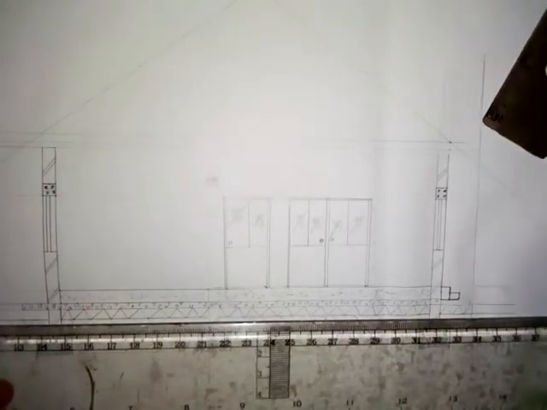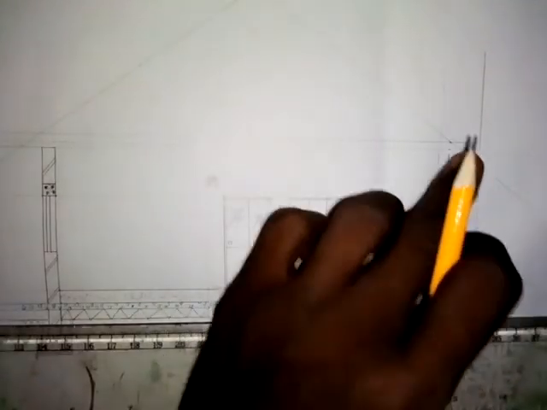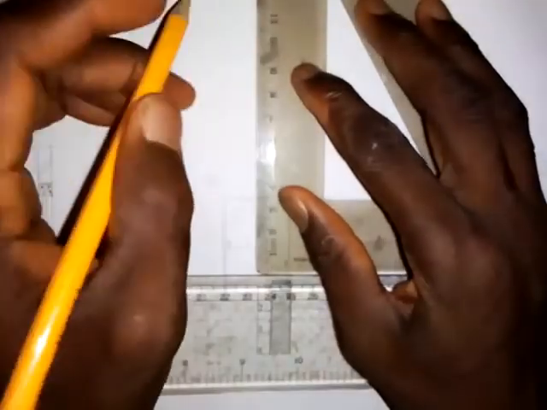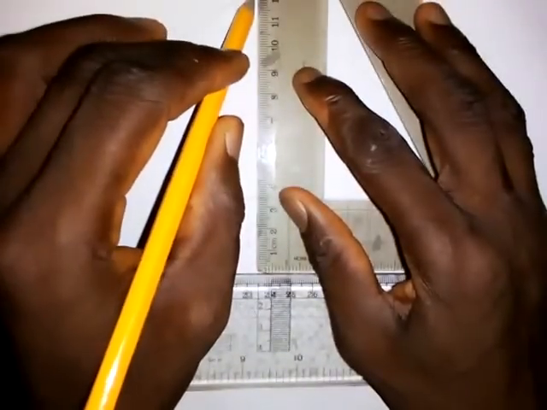For the roof, we need to put the rafter. The rafter dimension is given. So come here and draw a vertical line.